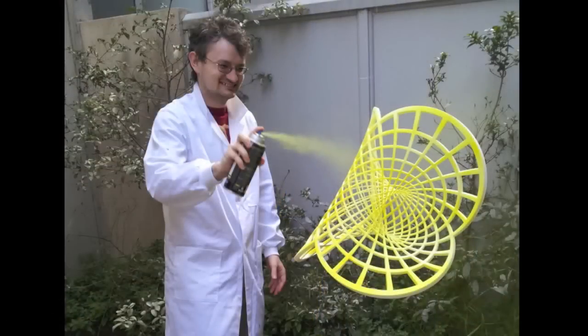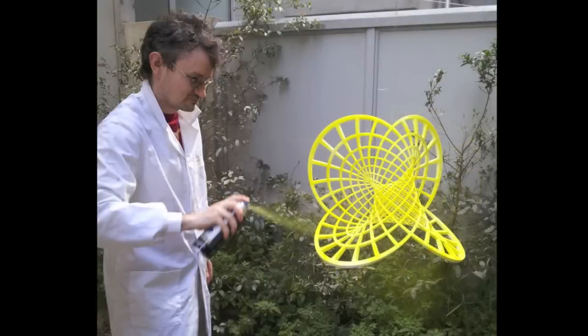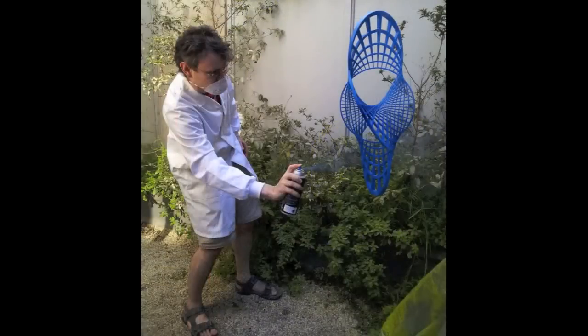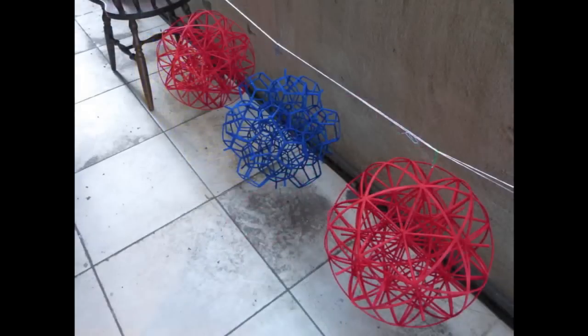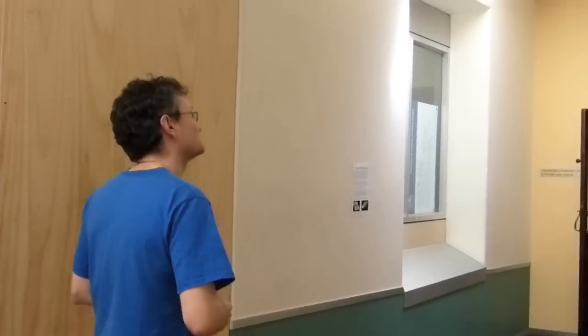So these are all spray dyed rather than spray painted. There's a spray dye you can get in spray cans, which is actually used for changing the colour of your car upholstery. And it works very well for this material because the plastic is porous, and it means that the dye soaks into it rather than sitting on the surface where it could chip. It soaks into it and you get a really bright, permanent, durable colour.